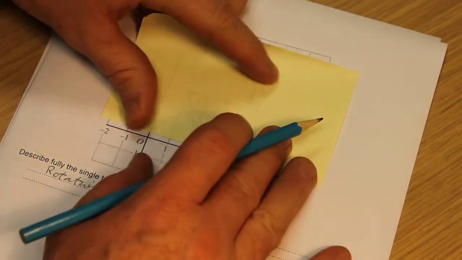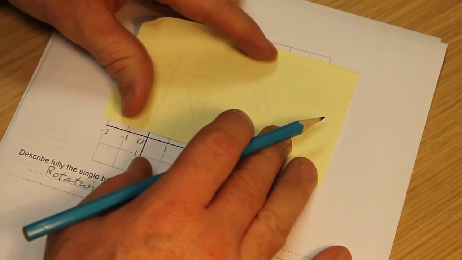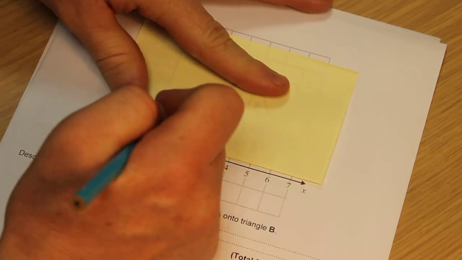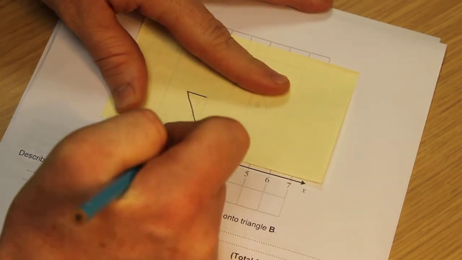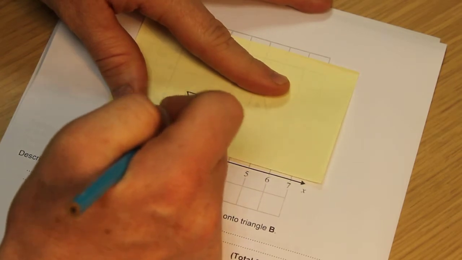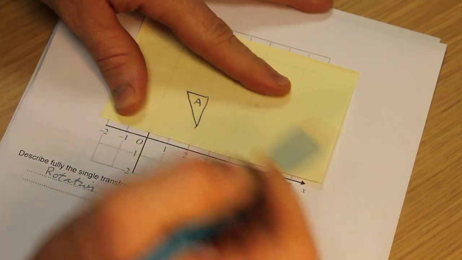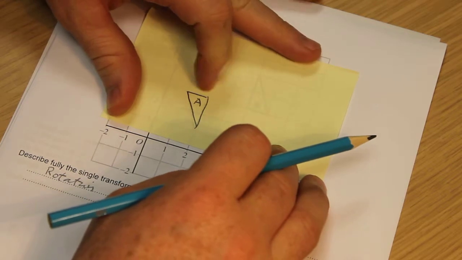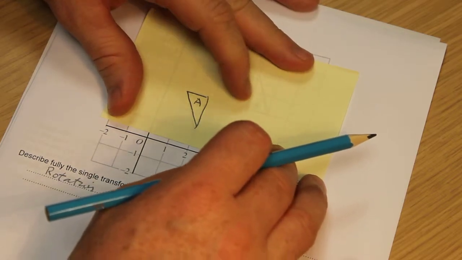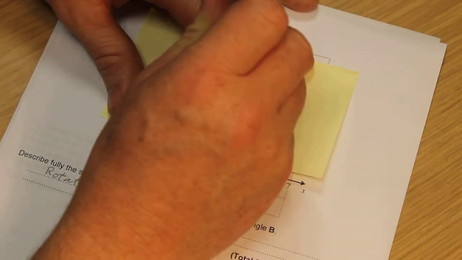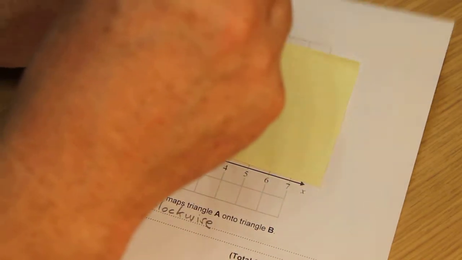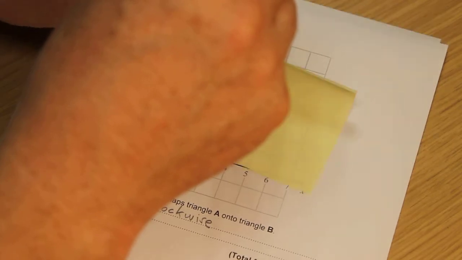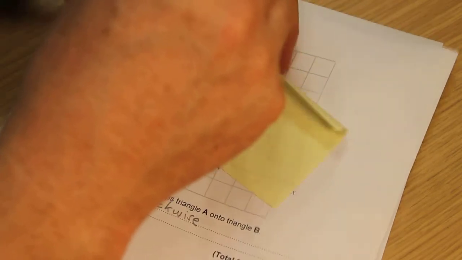I'm not quite sure if you can see this through the post-it note, but what I can do is copy this shape of triangle A, and I'm going to try and find my centre of rotation that takes it from here onto B. I can place my pencil where I think it might be. I think it might be there. Get my post-it note ready, and I can twist it around.